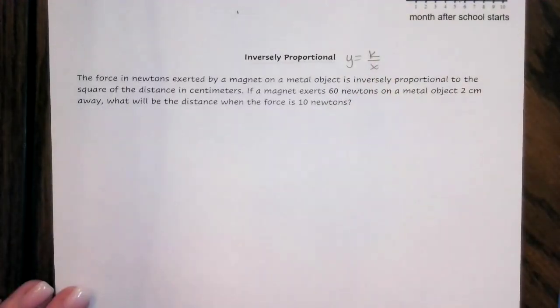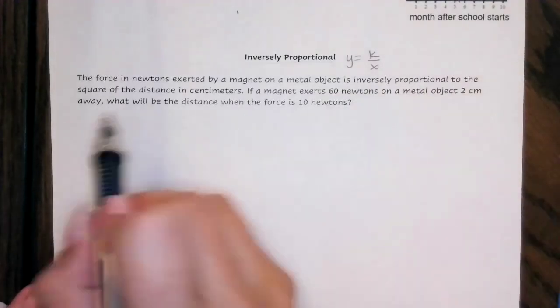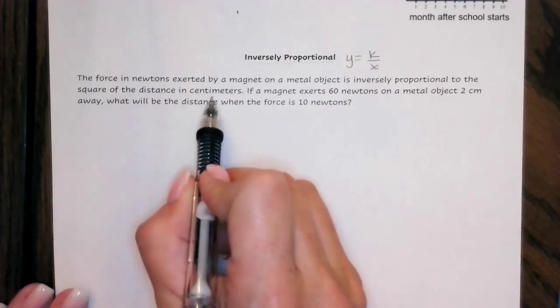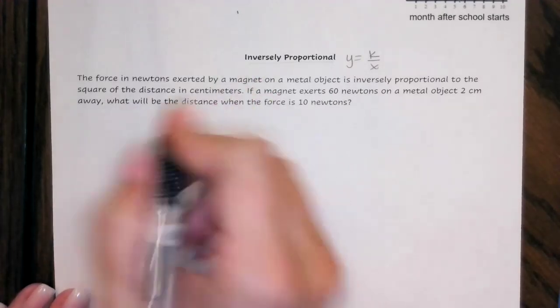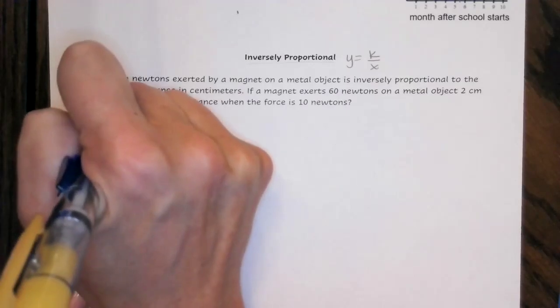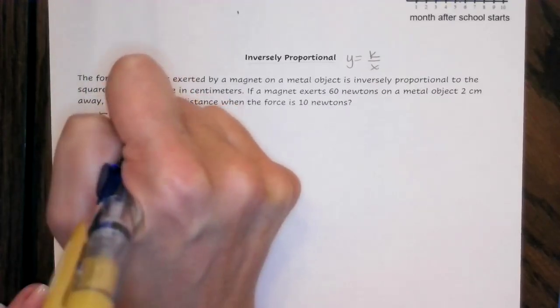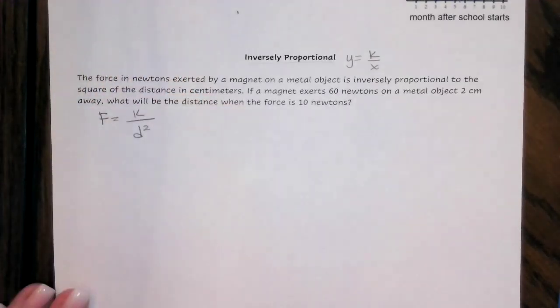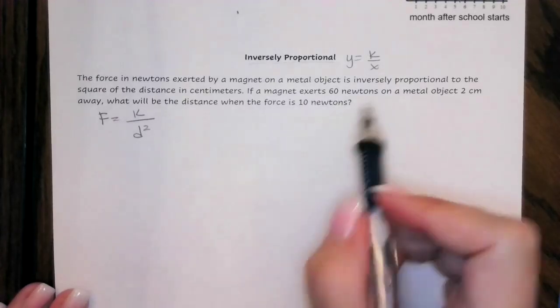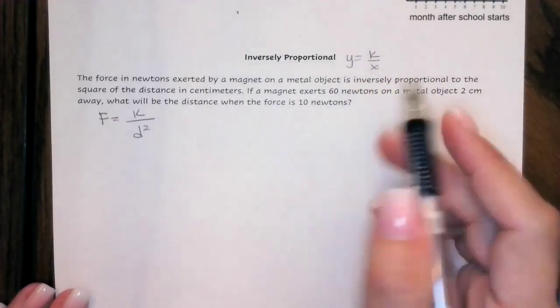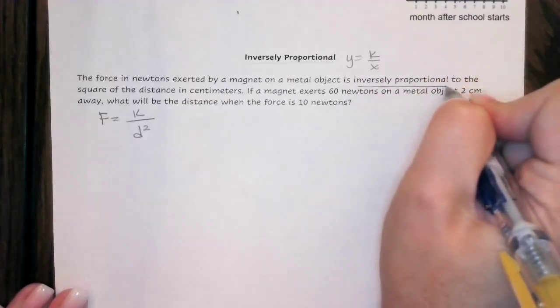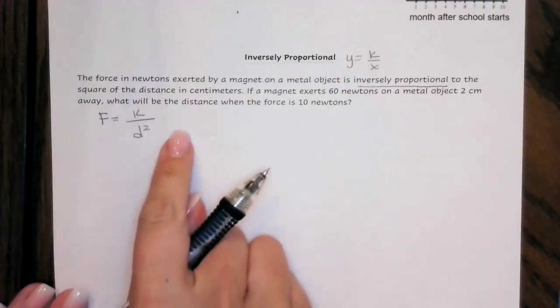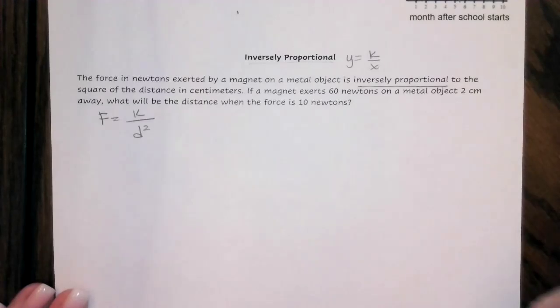It says the force in newtons exerted by a magnet on a metal object is inversely proportional to the square of the distance in centimeters. So when I set this up here, the force is equal to some constant over the distance squared. By giving us that information, inversely proportional, they've told us the setup looks like this. Now they're always going to give you some information so that you can find that constant.